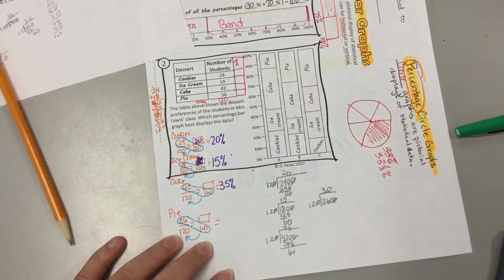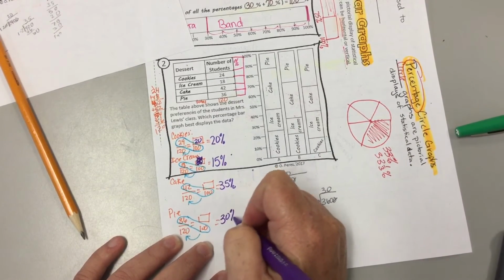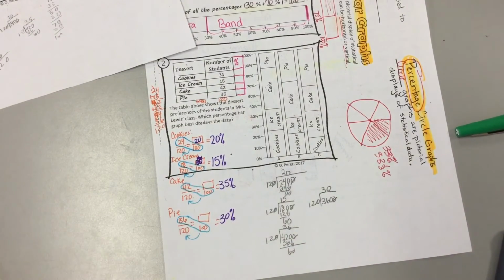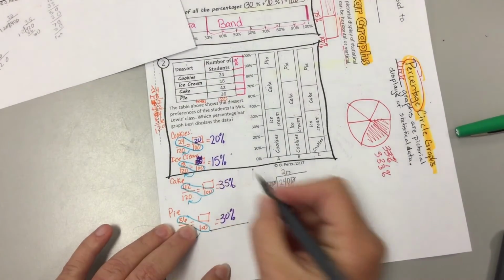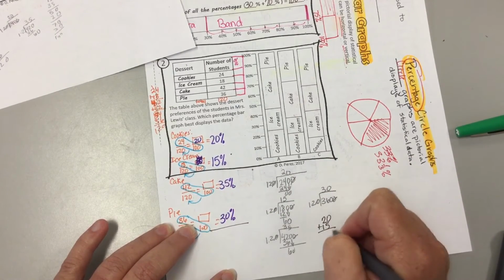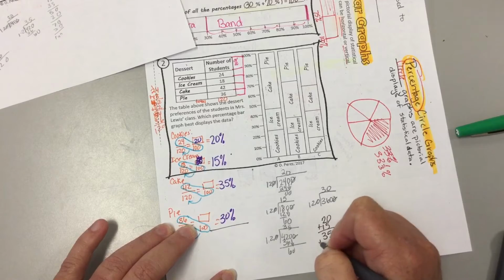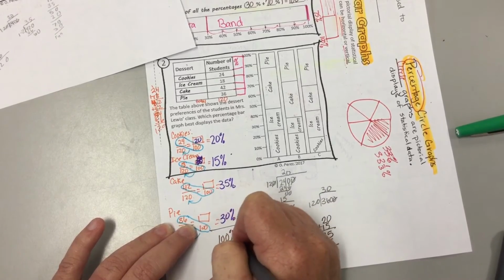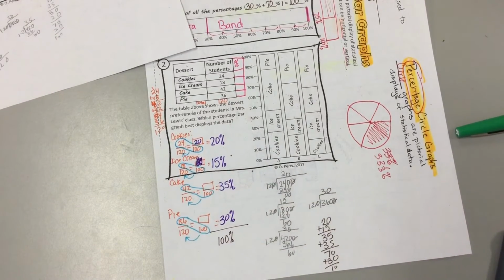And then 30%. Did y'all get that? All right, let me go ahead and make sure that I've done my math correct. So 20 plus 15 plus 35 plus 30 gives me 100. So I know that they all add up to 100%, so that's good.